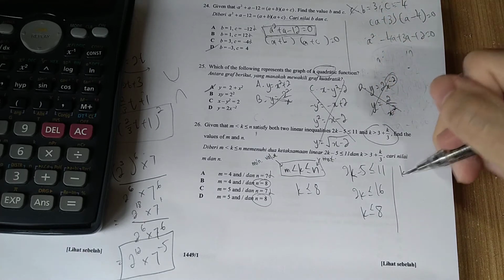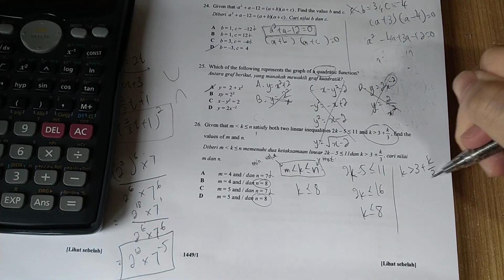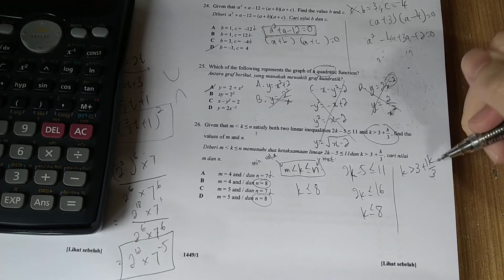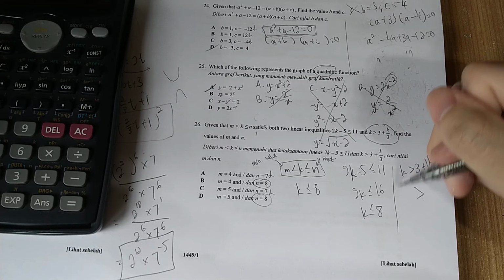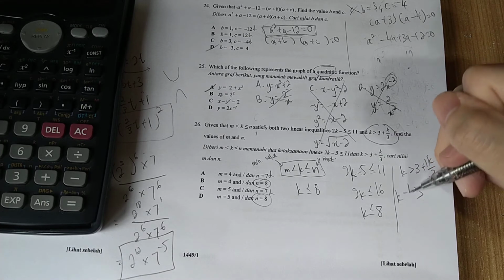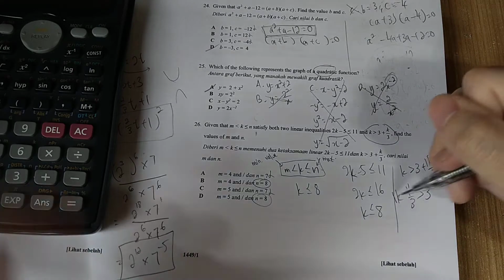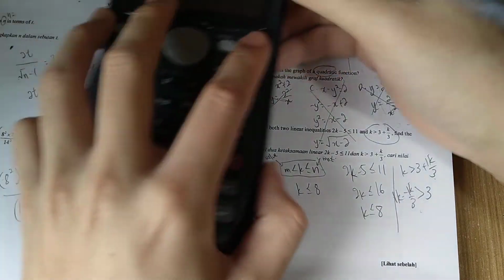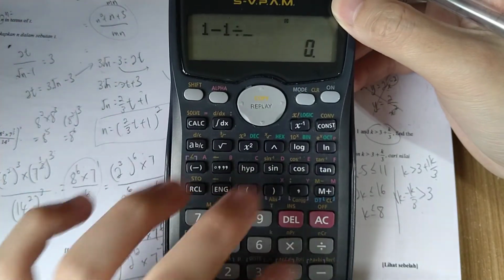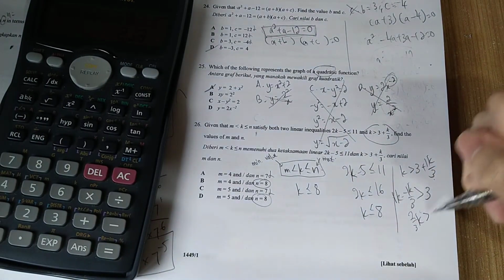So the other one, K bigger than 3 plus K over 3. K over 3 is actually 1 over 3K. So when you move K, it becomes K minus K over 3 bigger than 3. And you know, when there is no number in front it means 1. So it's like 1K minus 1 over 3K. So it's like 1 minus 1 over 3, so it's 2 over 3. Okay, 2 over 3K bigger than 3.